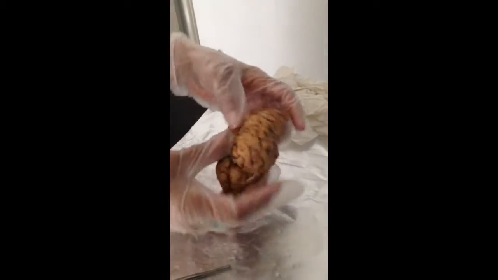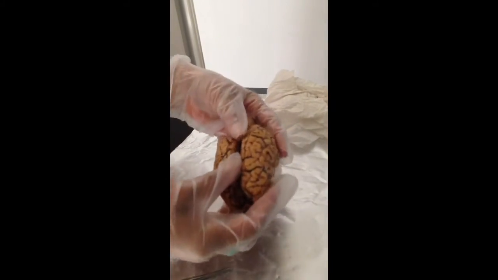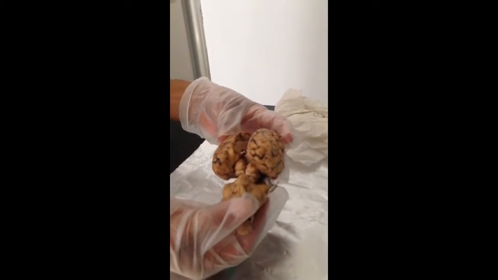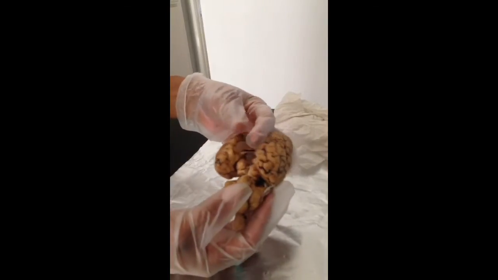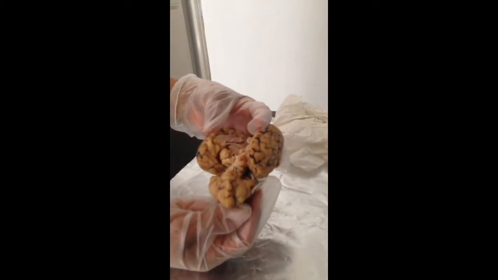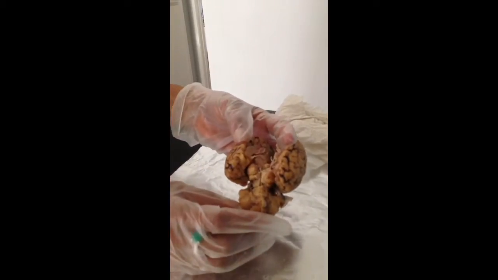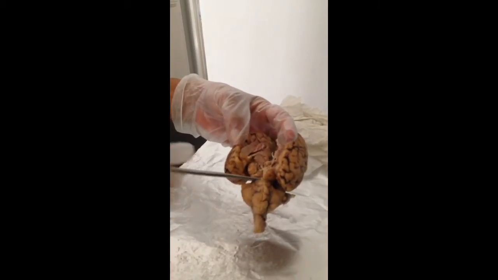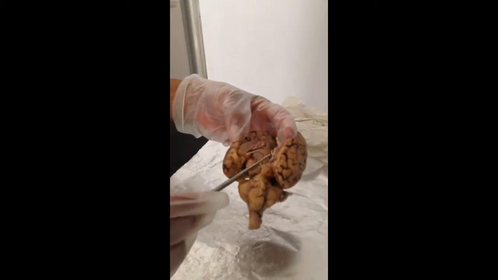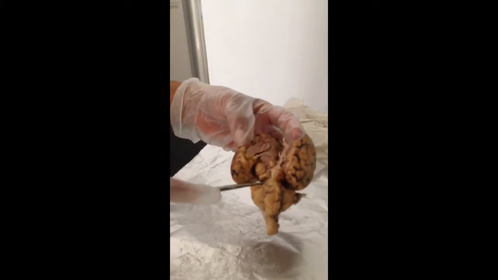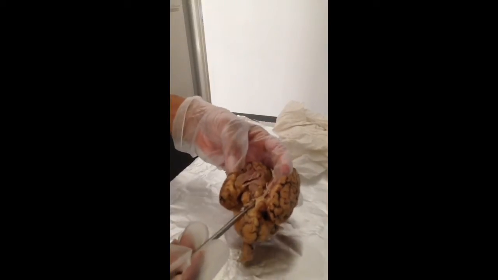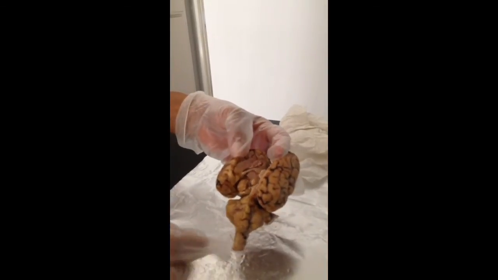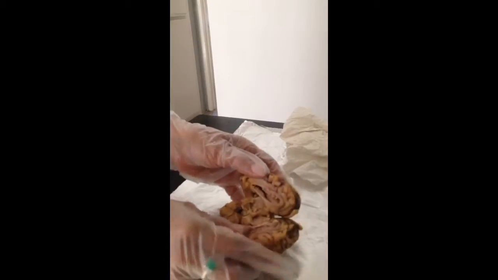Next, to look at the dorsal deep structures of the midbrain, we're going to pull back on the cerebellum to gently separate the two hemispheres. And if we push down on the brainstem, we can see the corpora quadrigemina and the left and right superior colliculi, and the left and right anterior, superior and inferior colliculi. And the pineal body is located anterior to the colliculi. So here.